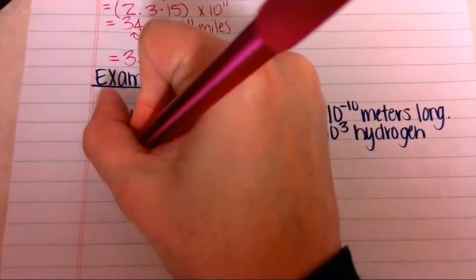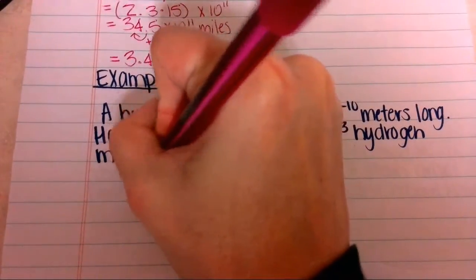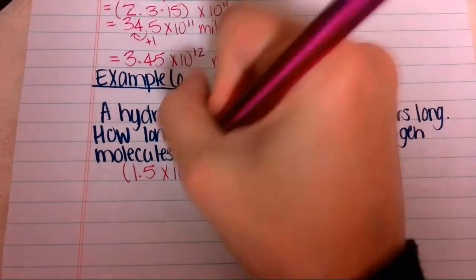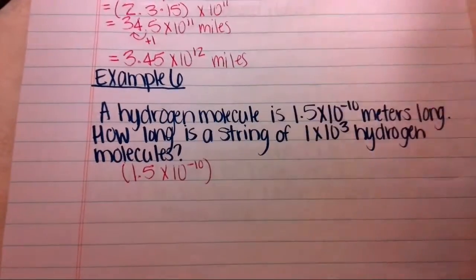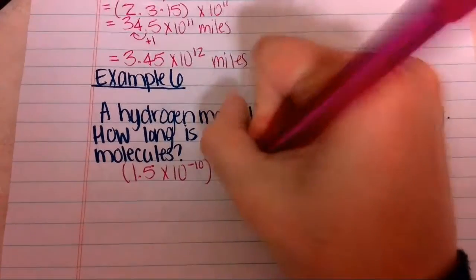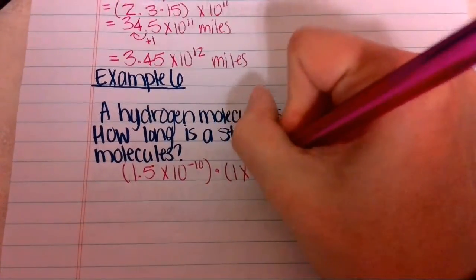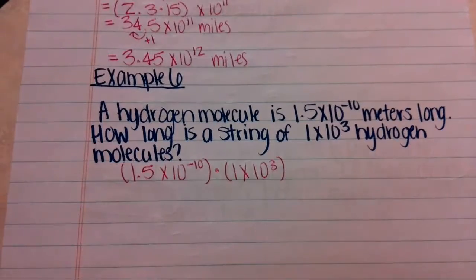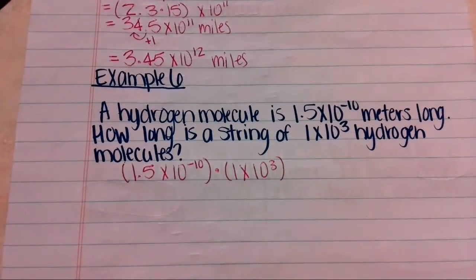So we have 1.5 times 10 to the negative 10 times 1 times 10 to the third. Now, I like to regroup to make this a little bit easier to work with.